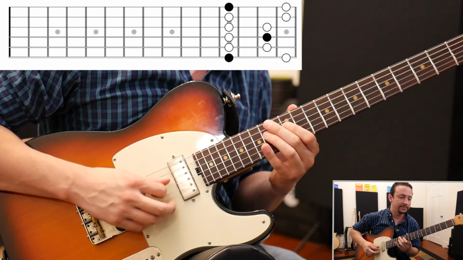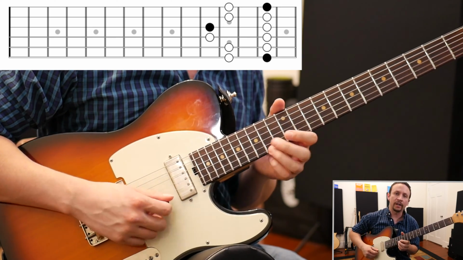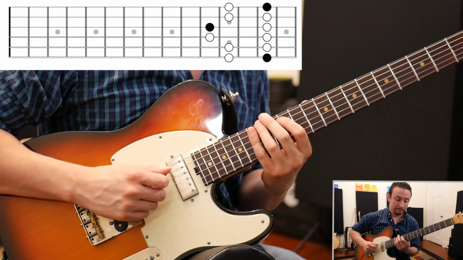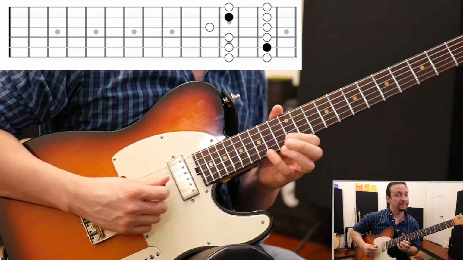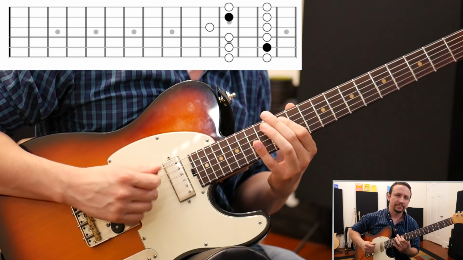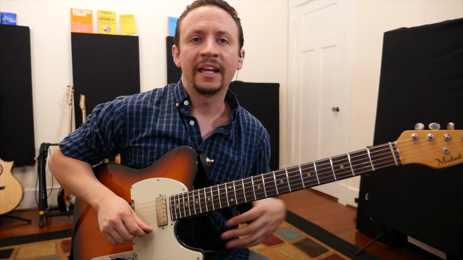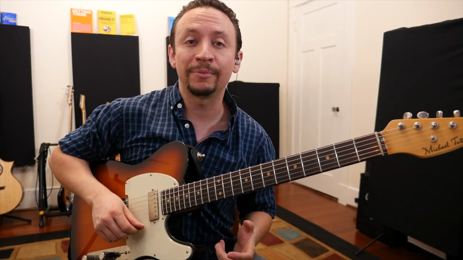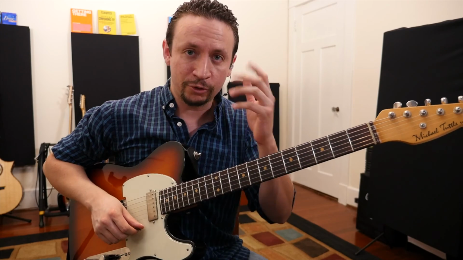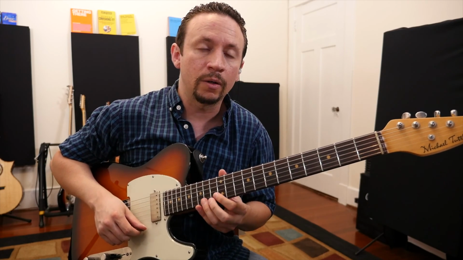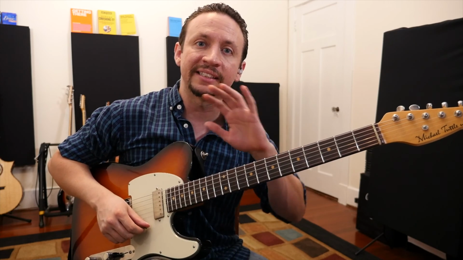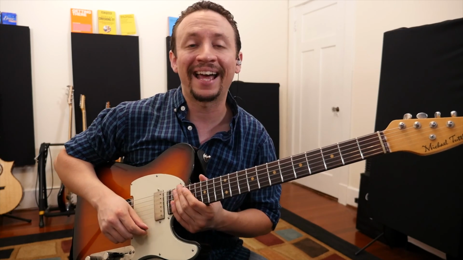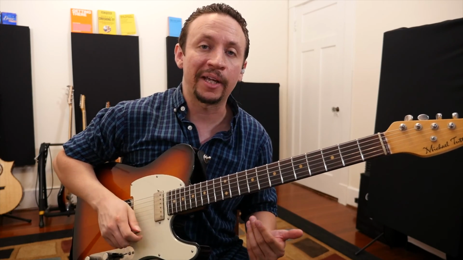E minor, F sharp minor, B minor. I'll make sure to flash those different shapes on the screen here, but basically, being able to see the different keys in one position is an amazing asset to have in your playing.